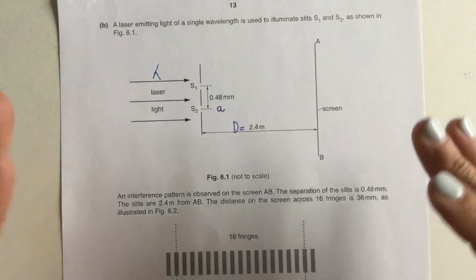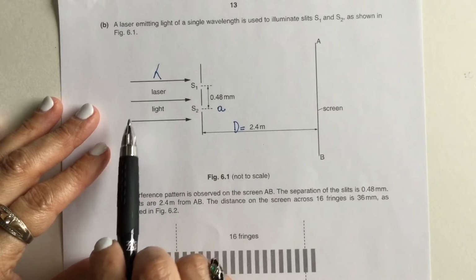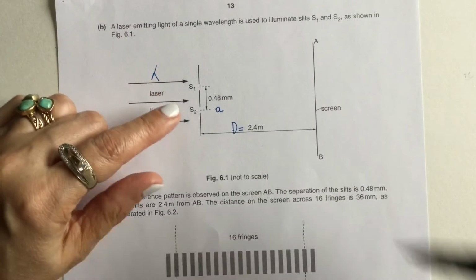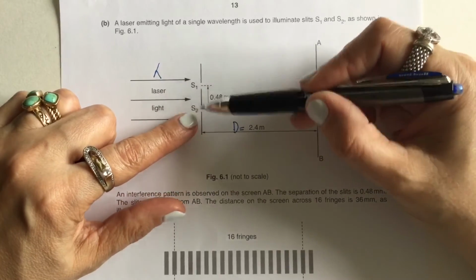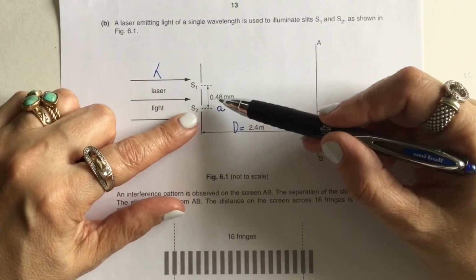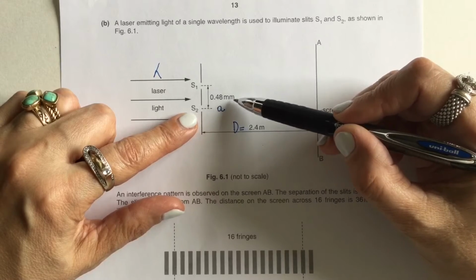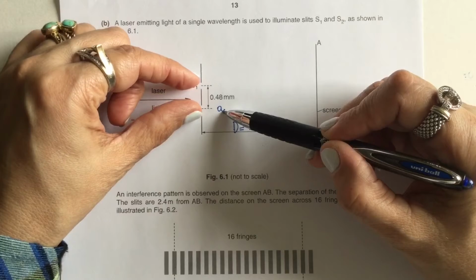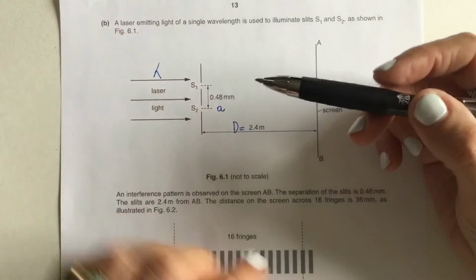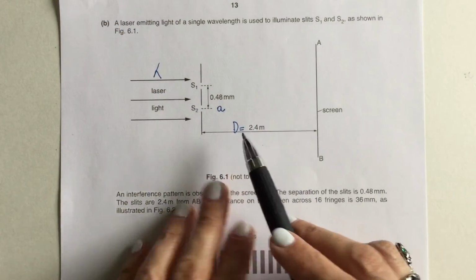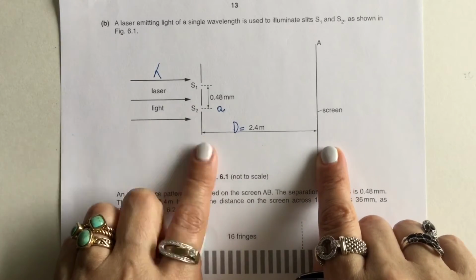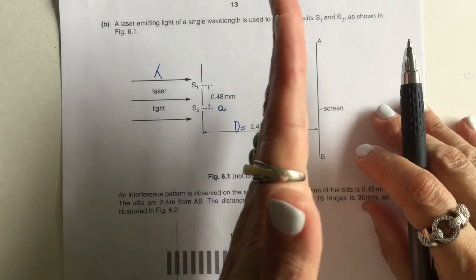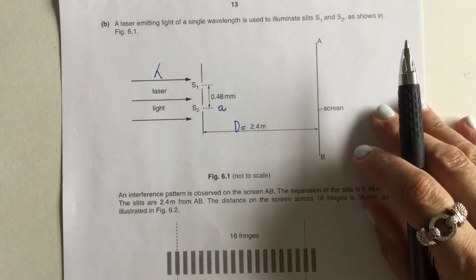Basically, this diagram is showing a laser with a single wavelength, and here is the double slit screen. 0.48 millimeter is the a, the distance between both slits, and D is the distance between the double slit and the screen at which the fringes are going to be projected.